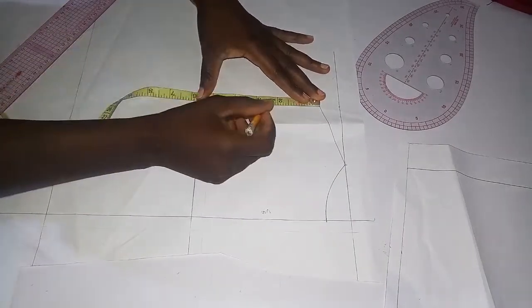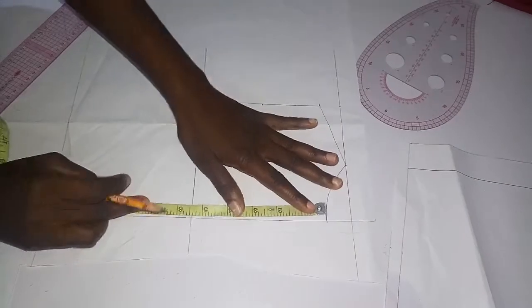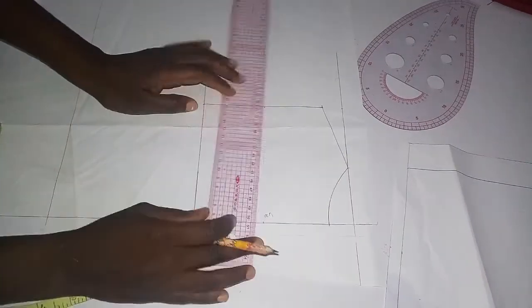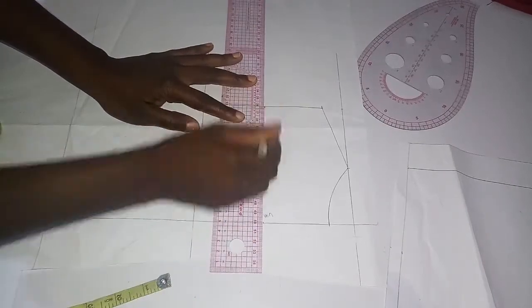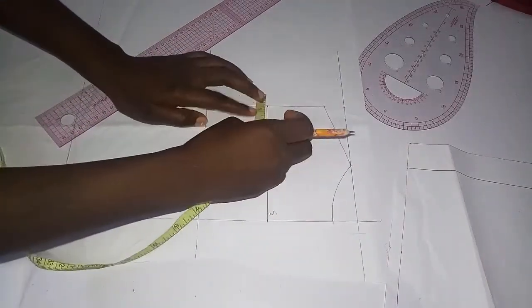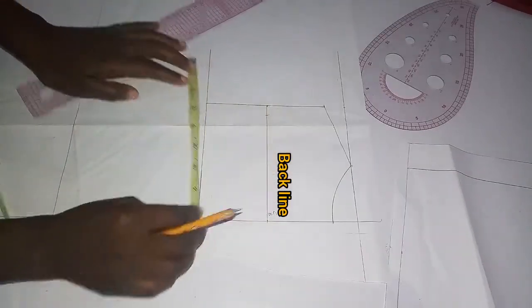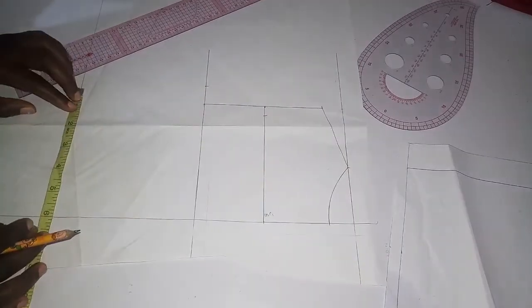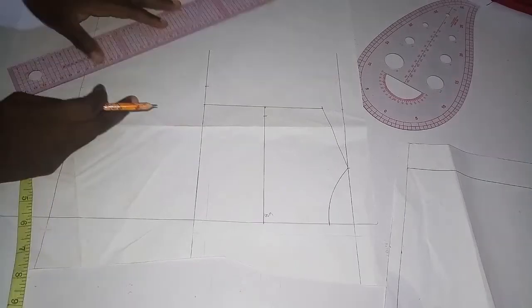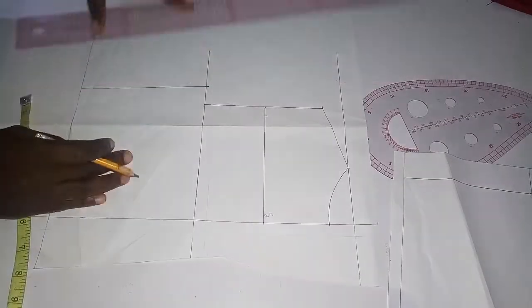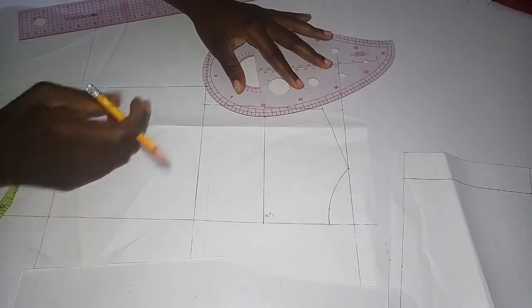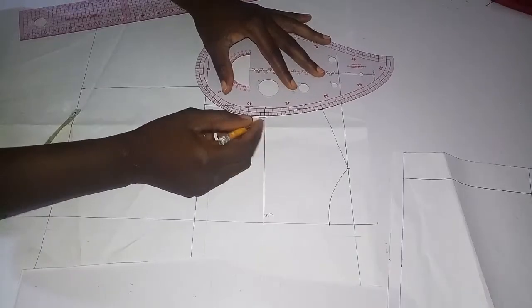For my armhole curve, I'm going to be marking half my armhole depth, and I'm going to square that line to my center back line. And then on that same line, just as I had done in front, I'm going to be marking in 0.5 inches, and I'm also going to make sure that I mark a quarter of my bust measurement, quarter of my waist measurement plus 0.5 inches for ease, and then I am going to create my armhole curve.